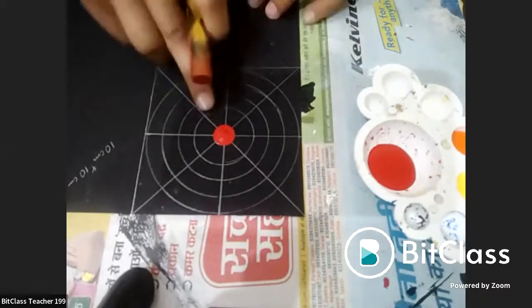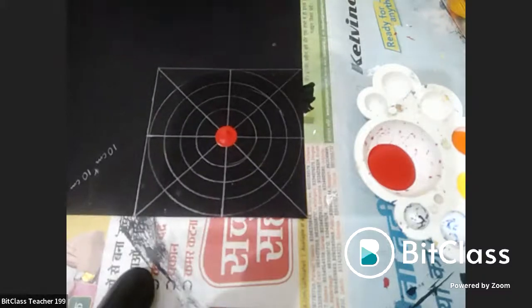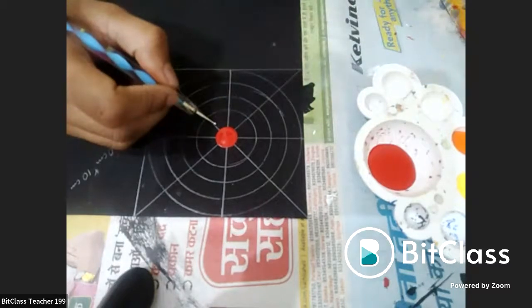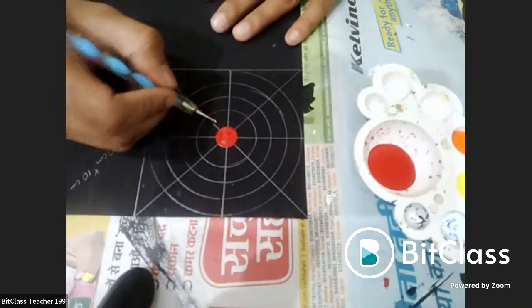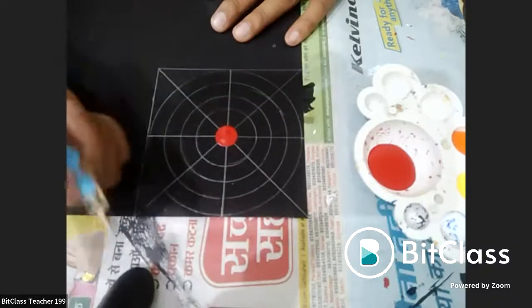Okay, this is the way you place a dot. Next, this is the first dot which I've placed using the yellow flat dotting tool. Next, I'm going to use this blue needle dotting tool.